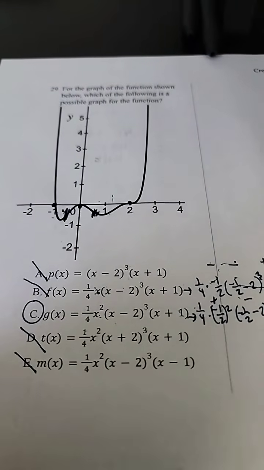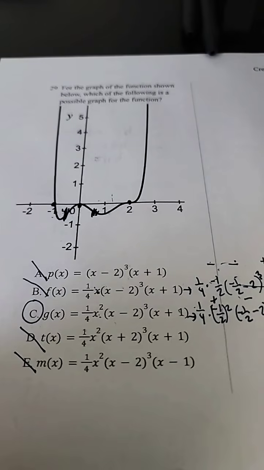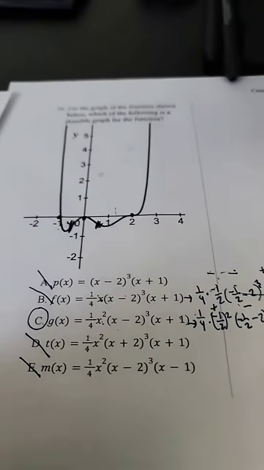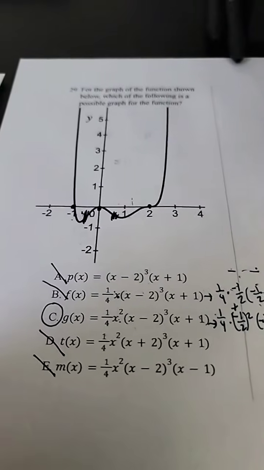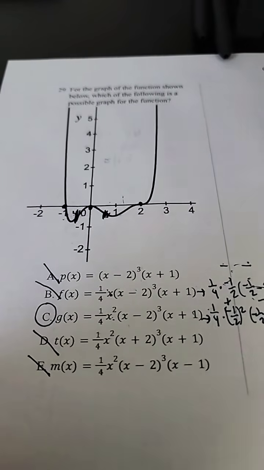Bro, I could never do this. I need to learn how to do head dividing. You could do it. It just takes practice. Anybody else have any other questions?